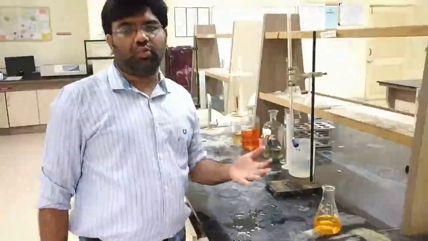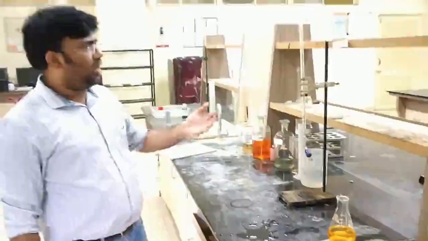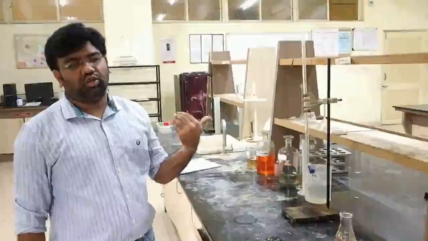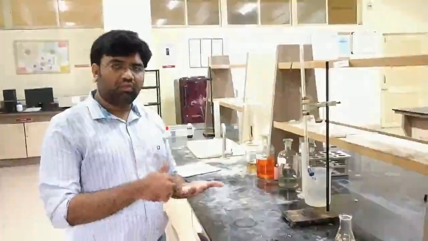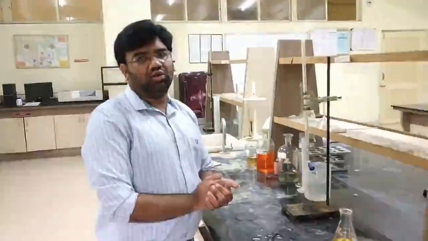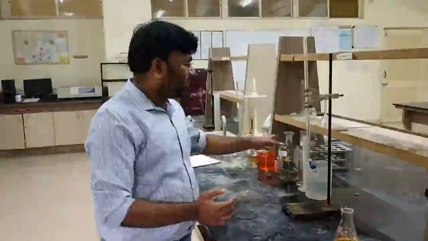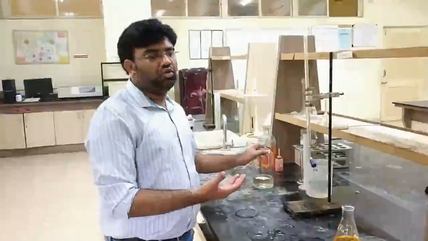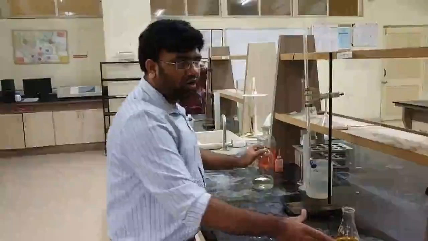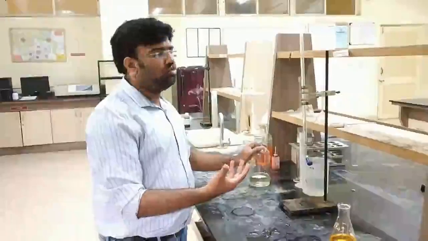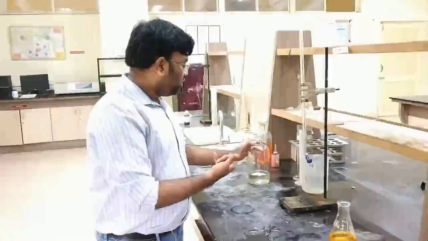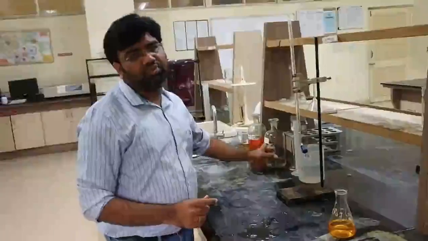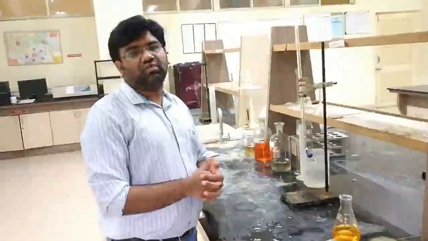This cooling is very, very important. If you don't do cooling properly, the amount of ferrous ammonium sulfate required will be very less, and because of that the normality that will be calculated and used further in the calculations will also be very less. So even though you have prepared good quality FAS of exact normality, because this liquid is hot, there are chances that you will get the wrong normality. Right, so we'll be waiting for 5 to 10 minutes, and after that we are going to start with the titration.